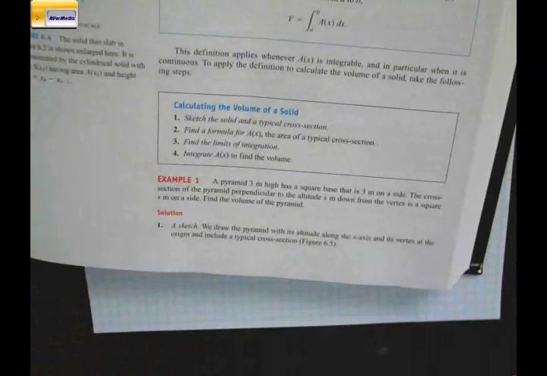A pyramid 3 meters high has a square base that is 3 meters on a side. So if it's a square base, it's 3 meters on all 4 sides. The cross section of the pyramid perpendicular to the altitude, x meters down from the vertex, is a square x meters on a side. This is a really, in my opinion, awful question, but they consistently do this. Find the volume of the pyramid. Okay, this is like, what in the world are they talking about?